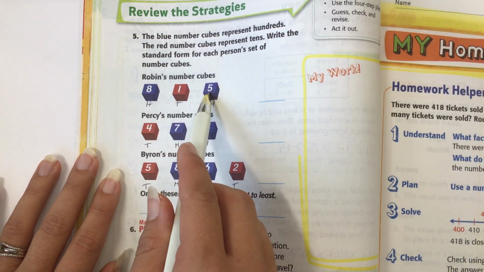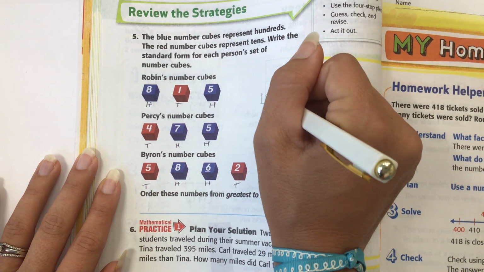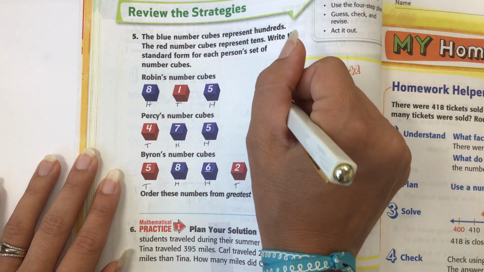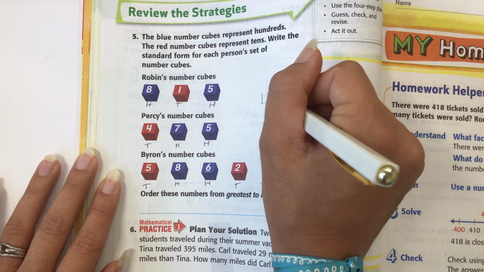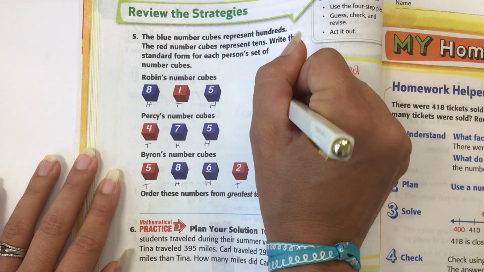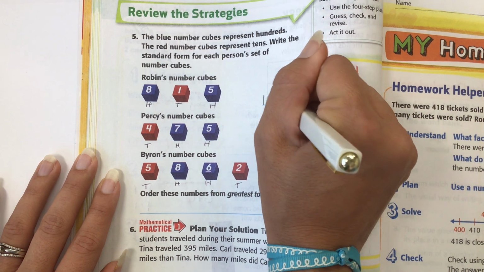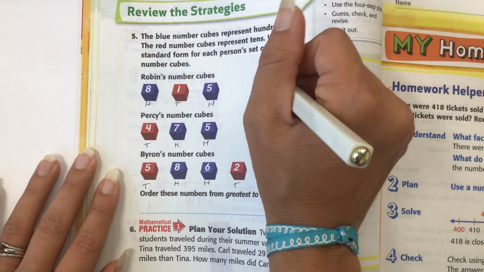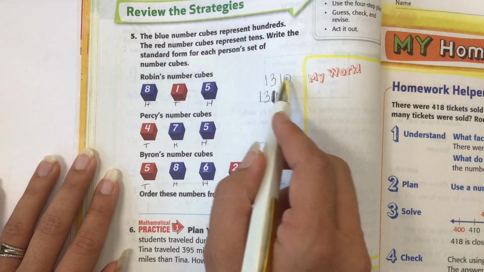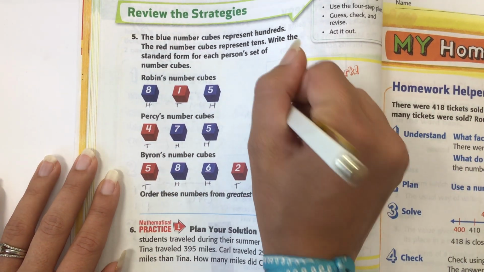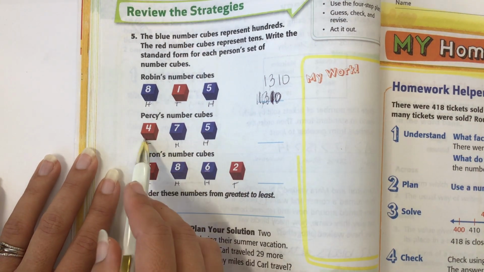800 and 500 would be 1,300. And then I have 110. So there's no more hundreds there because they turned into 10. 1,300 and 110. I wrote that a little sloppy. Let me write it again. 1,310. Put a comma. Sorry about that one. Okay, 100, 100, and 10.